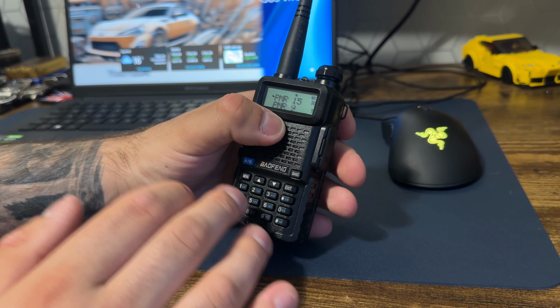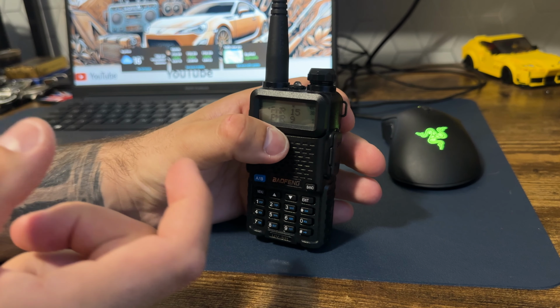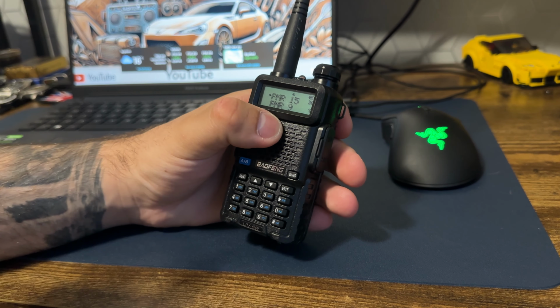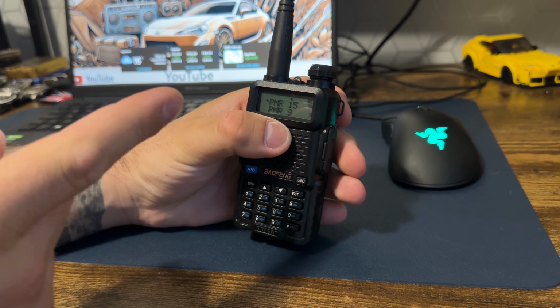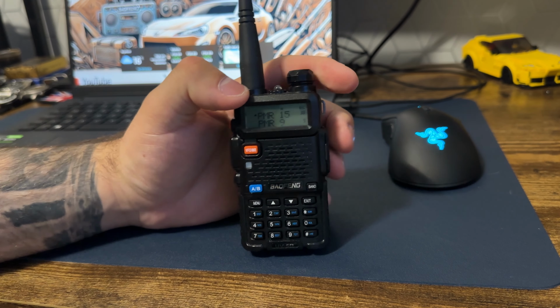But it basically allows us to monitor, so say a frequency is really not very strong, so the squelch isn't activating to play it on the radio, but you may just be able to pick it up ever so slightly by holding down the monitor button.